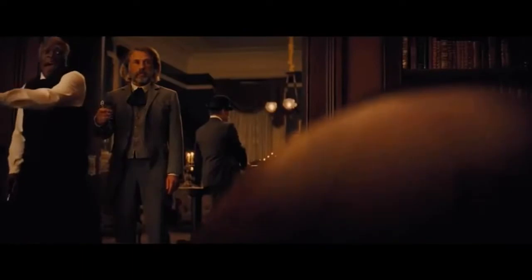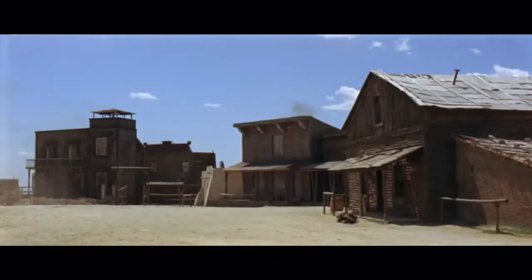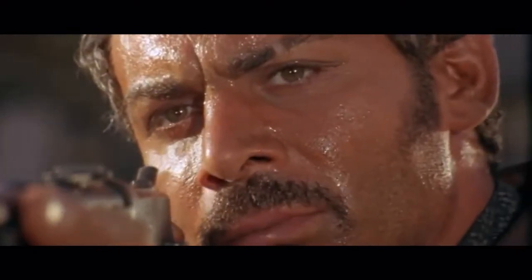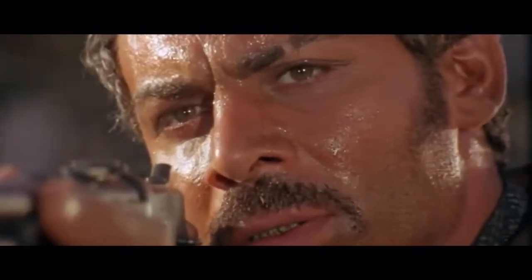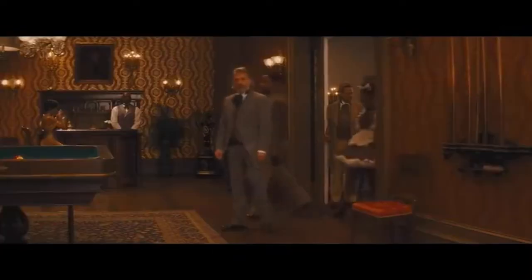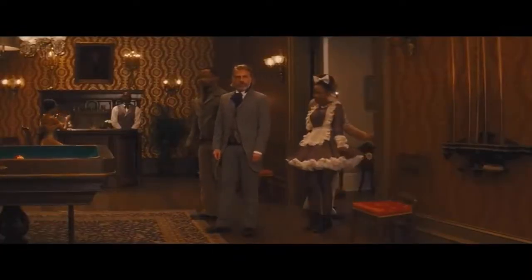Unlike some other uses of the zoom, the crash zoom is meant to stand out. It is a style of filmmaking that is hard to make look good, but when used right, is fantastic. Through Tarantino's films, there are two times the crash zoom is used. The first is when a new important character is introduced.